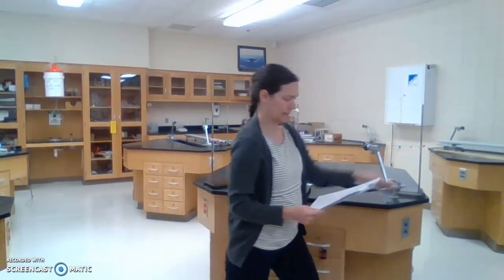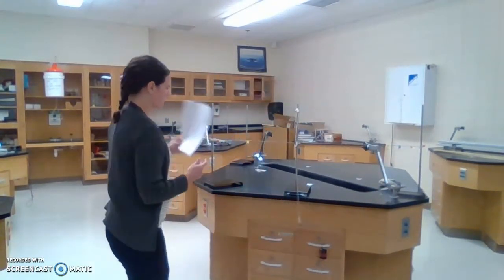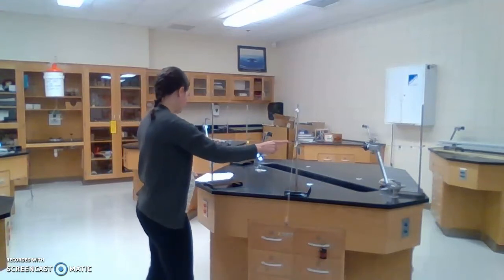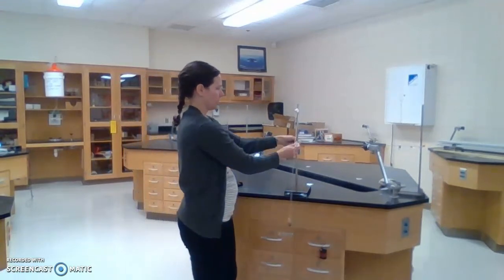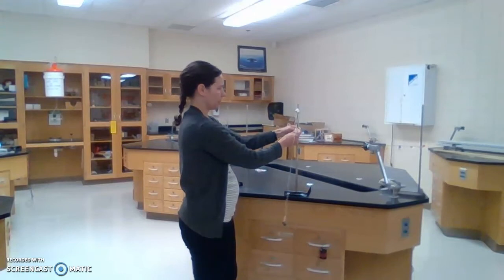Four and 5. 4 was your prediction, 5 was your actual observation, and we saw it did go back to the height of the string on this side. For 6, now we're going to move the rod higher than the string. So we're going to move the rod up here, and then similarly, you're going to make a prediction.